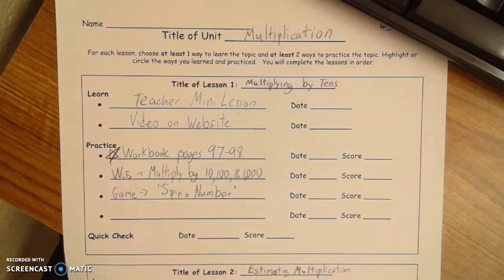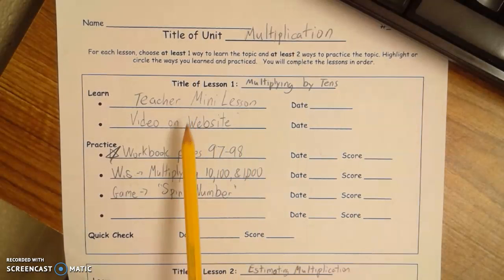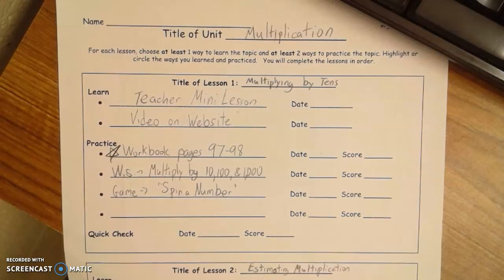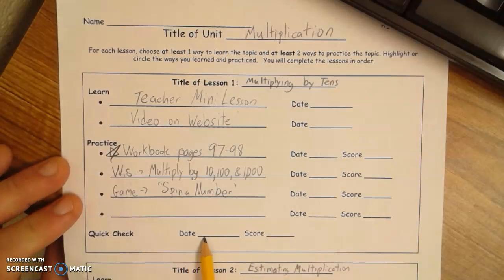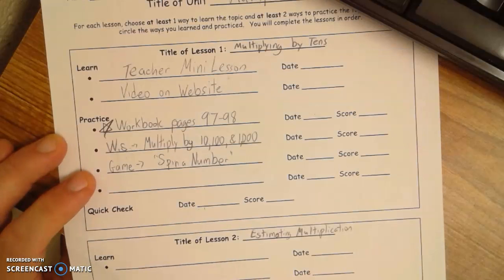So to go back to this planning sheet, right now you should have your title of your first lesson, your title of your unit, different learn options, some practice options. I just want to quickly go down here to the quick check. This is an exit ticket. You could do that in a few different ways, but really at the end, this is what a student is going to use to show that, hey, listen, I've mastered lesson 1, I'm ready to move on to lesson 2. This is what they use to do that.